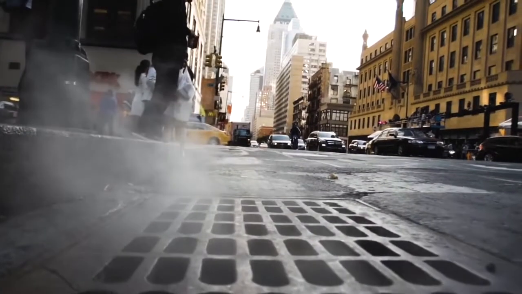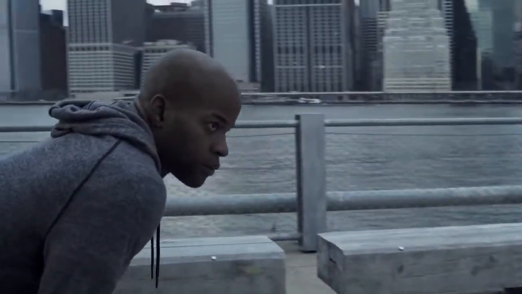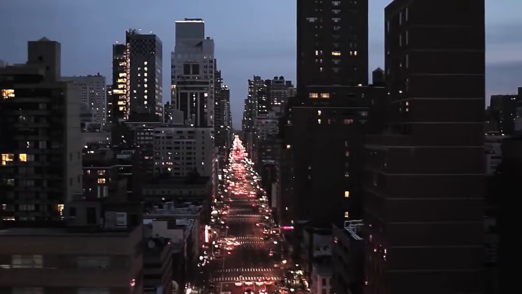This is pretty straightforward. You fade out one clip and you fade in the other. This usually implies a passage of time, so don't use it for standard cuts, but it works well for night to day switch or someone falling asleep.